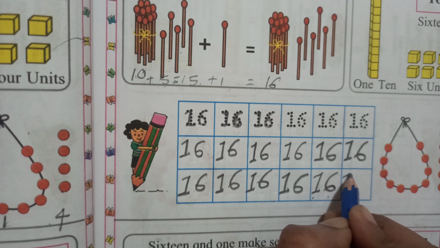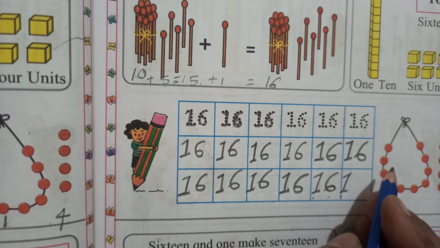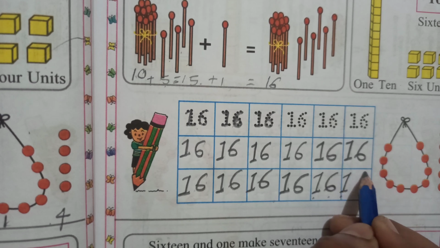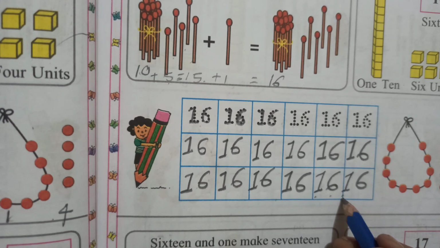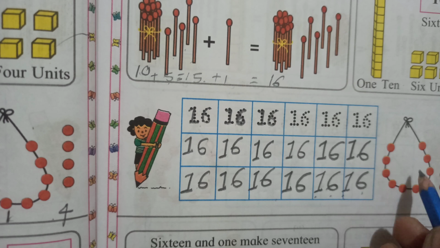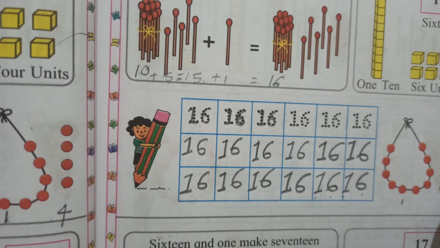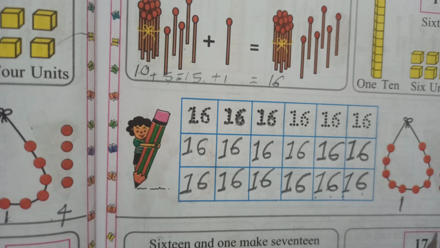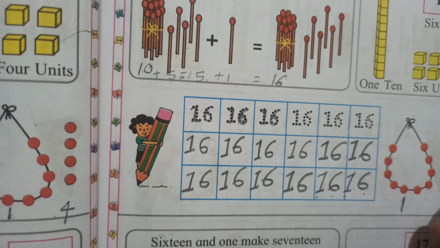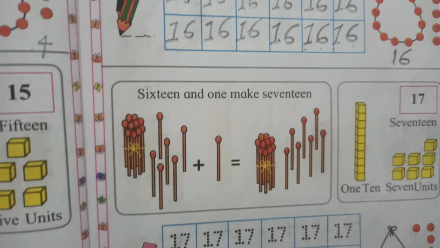Okay, this house is called tens, 1 tens, and this house is called units, 1 tens and 6 units. 1, 16. See, many blocks together here. Bunch 10 means 1. Okay, and 1, 2, 3, 4, 5, 6, and 6 units. 1, 6, 16.